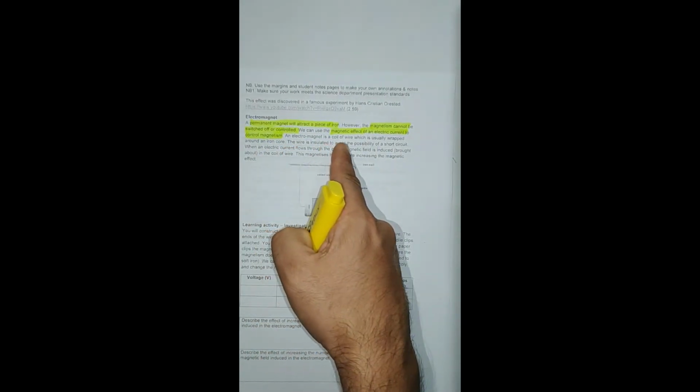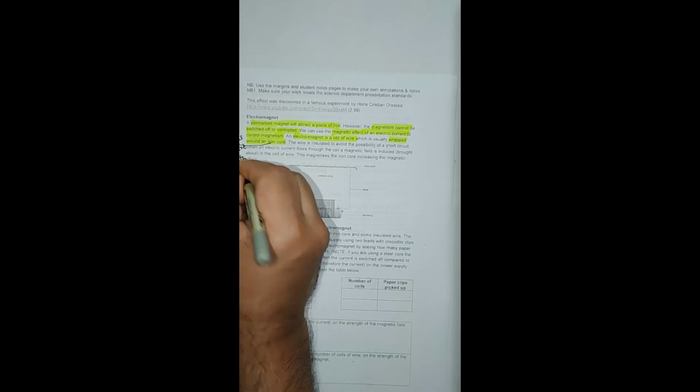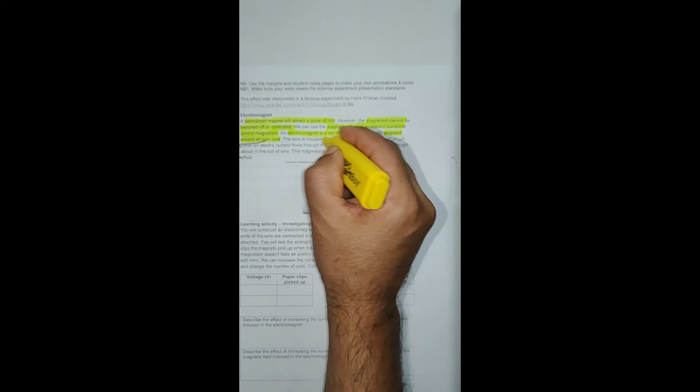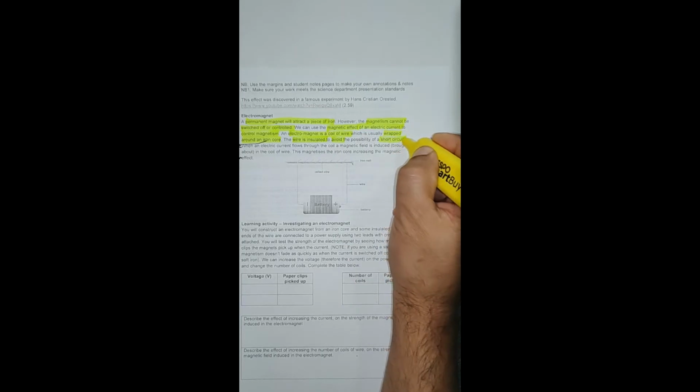An electromagnet is a coil of wire wrapped around an iron core. The iron core increases the magnetic field strength. The wire needs to be insulated to avoid a short circuit.